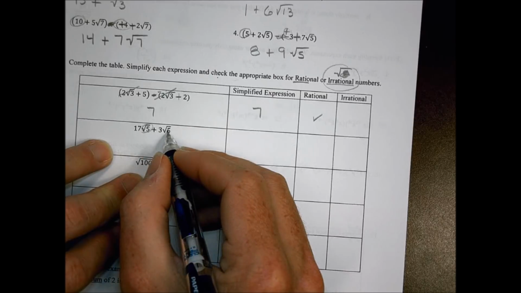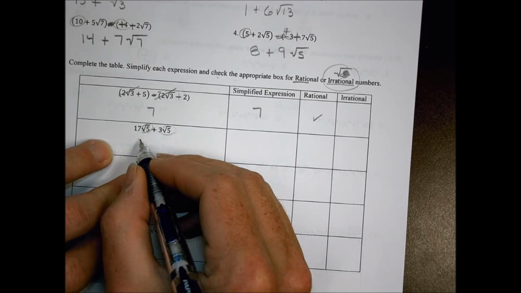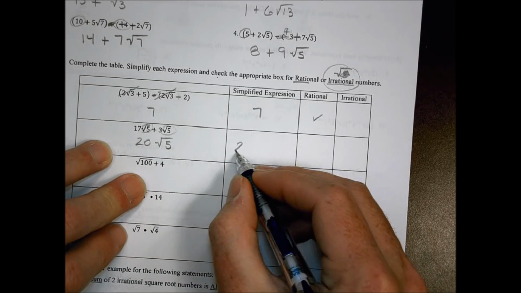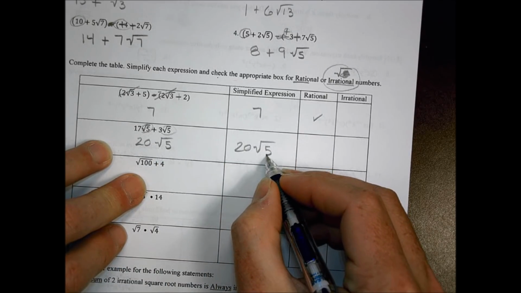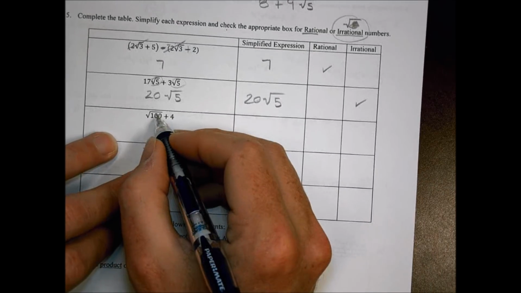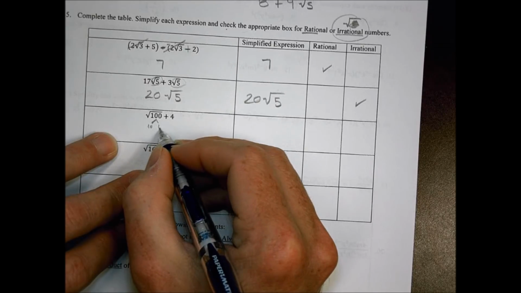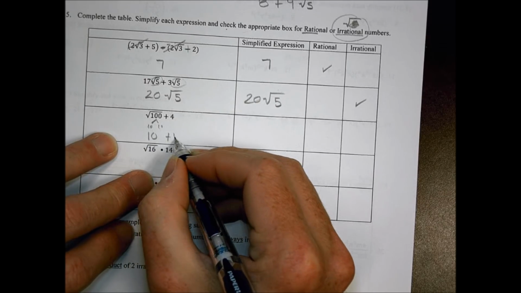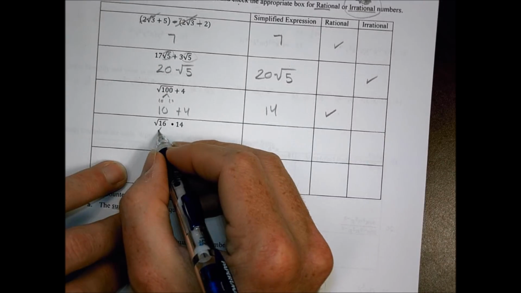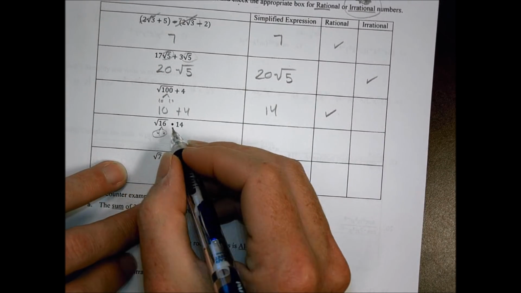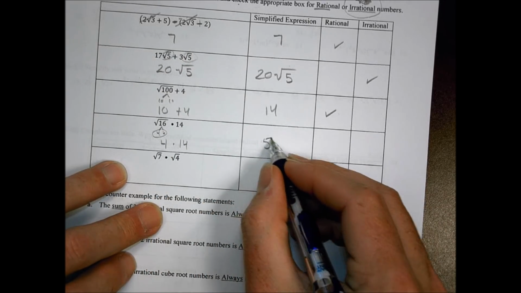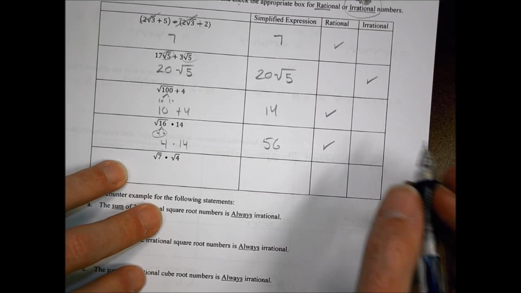Here we have the same radical, root 5. 17 plus 3 is 20, and a root 5 there. So we can rewrite that and simplify as 20 root 5, and that has a radical, so we'd say it's irrational. For square root of 100, that's the same as 10 and 10, so 10 goes on the outside, plus 4. 10 plus 4 is 14, and that is rational. 16 is 4 times 4, so because there's a partner there, that goes on the outside now. 4 times 14 is 56, whole number, it's rational.